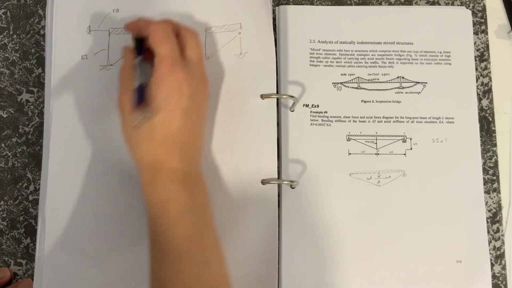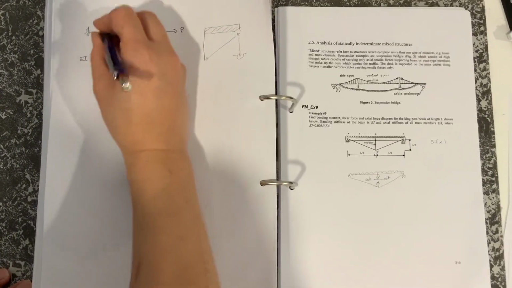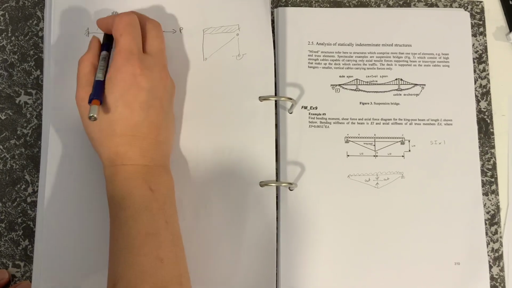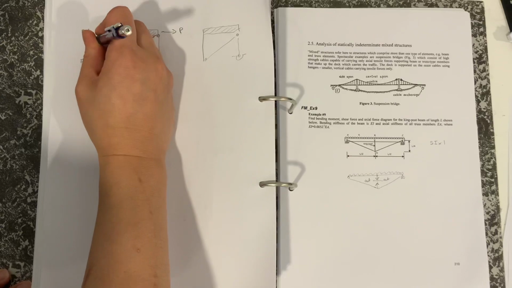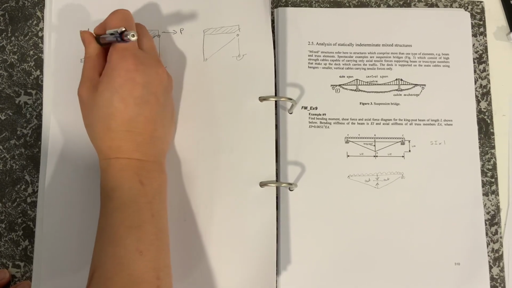This member has infinite bending stiffness. This member has no bending stiffness, but it's got an axial stiffness of EA, and that is 2.